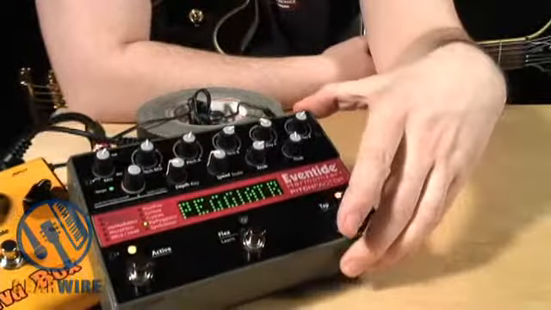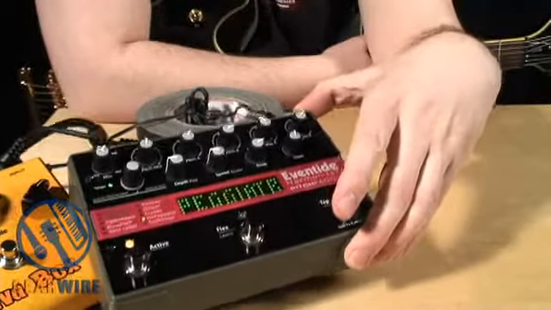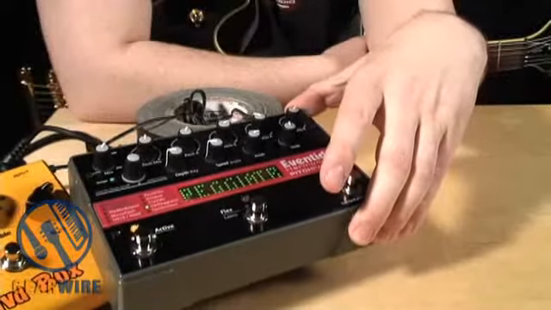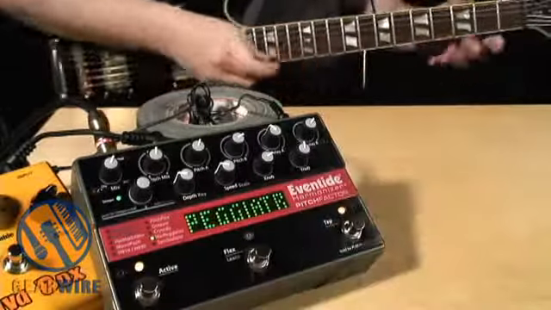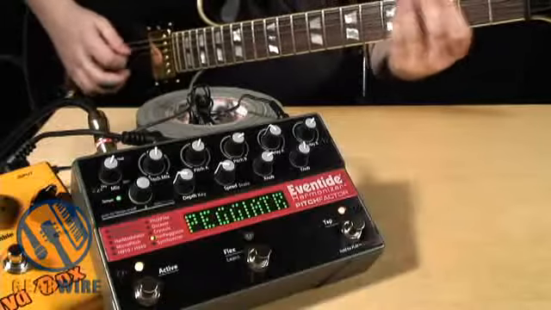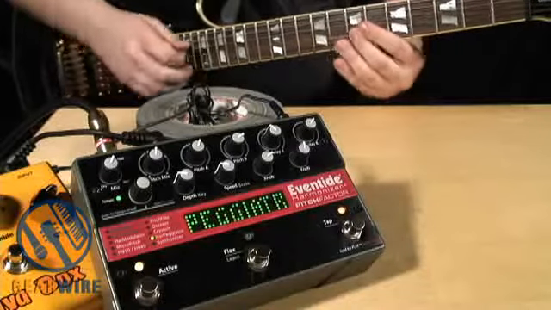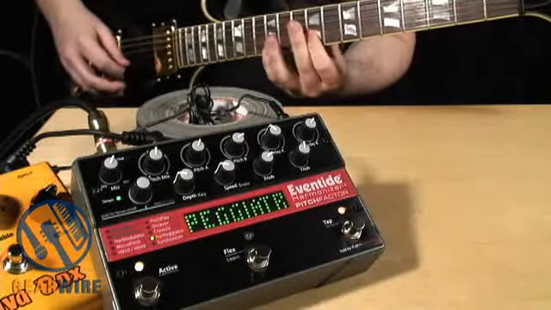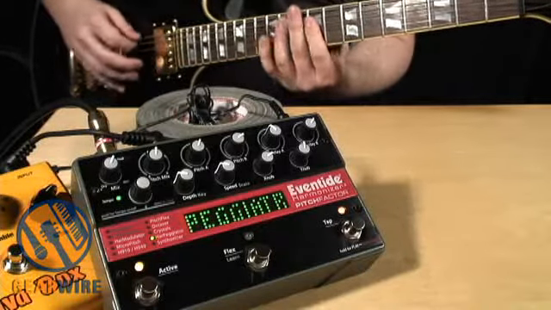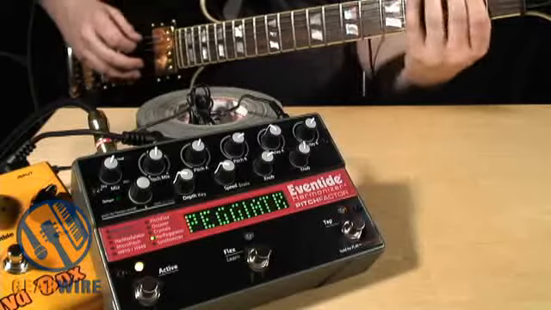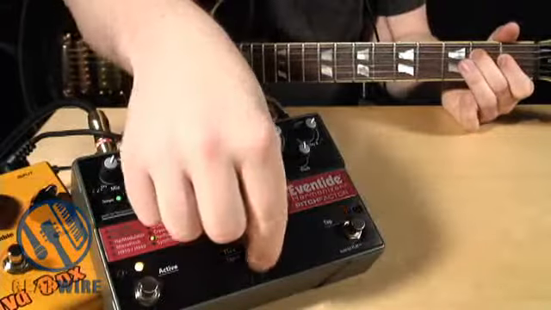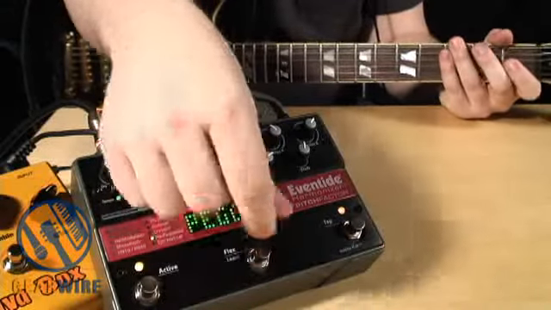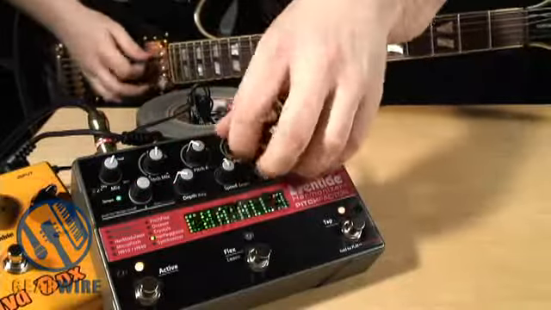What is this one? This is called Arpeggiator? Harpeggiator. Oh, I wonder what that would sound like. What? So much going on.